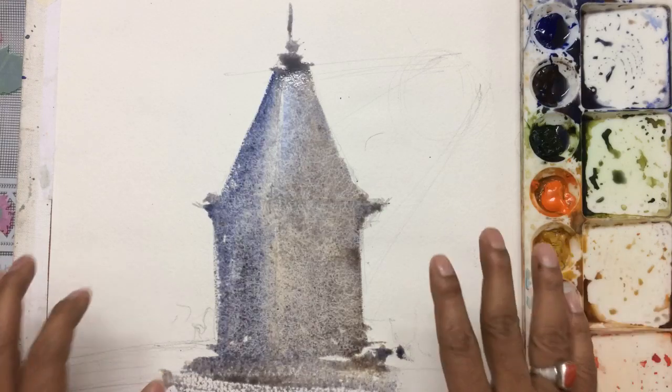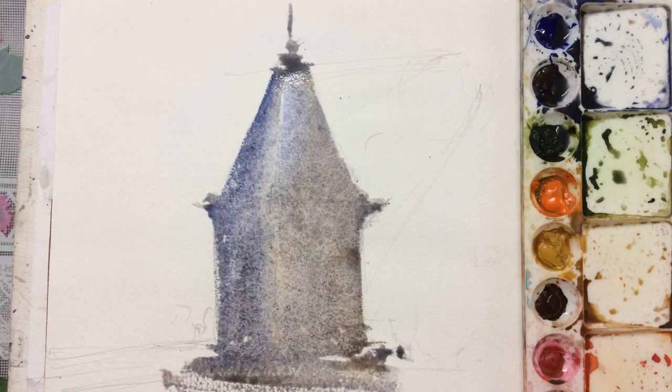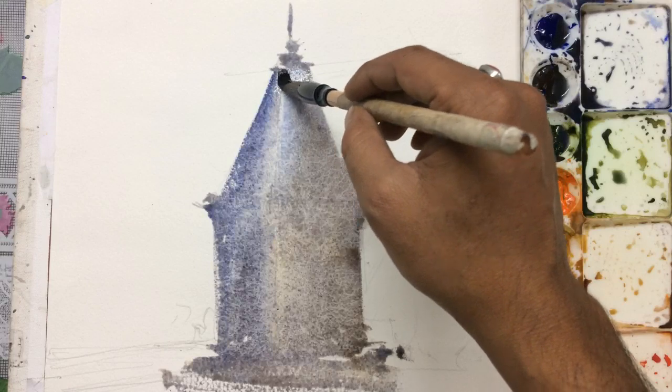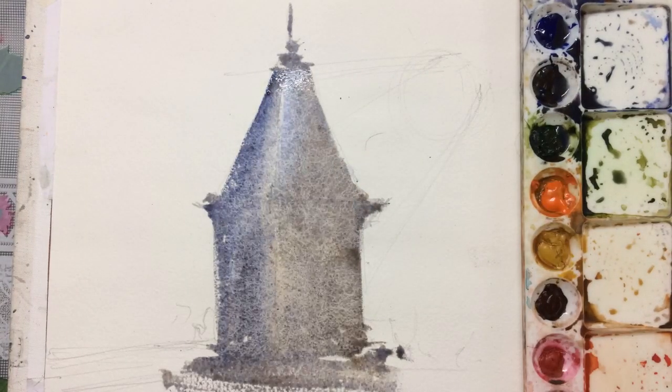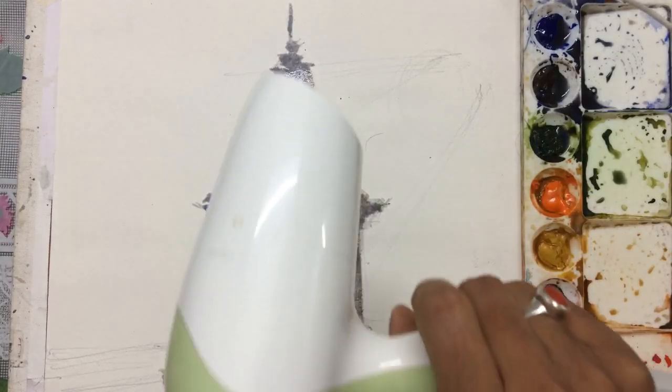What I'm going to do is, I want this first layer to be completely dry. So I'll mop up the extra color here. Just stay with me. I'll use this dryer.